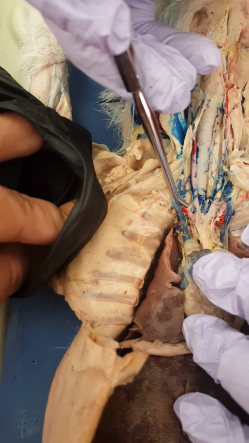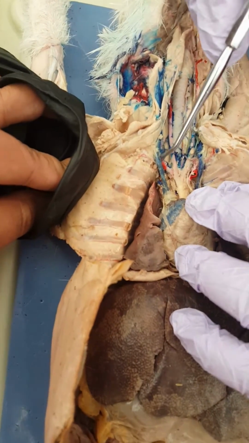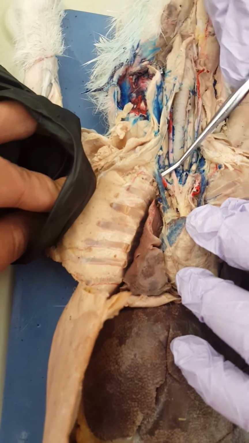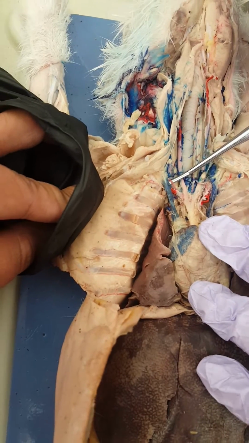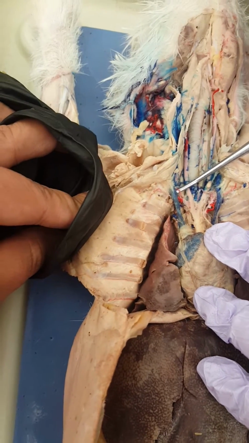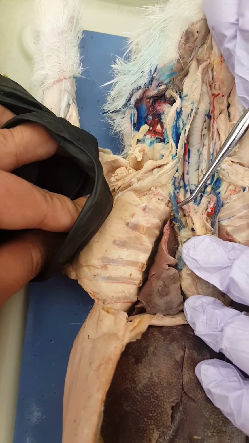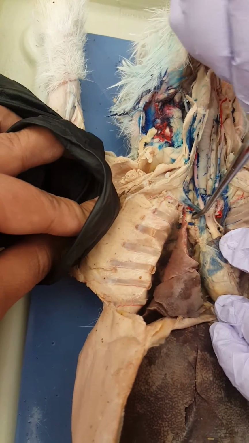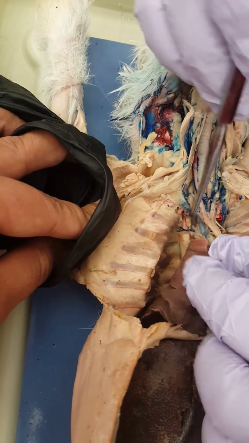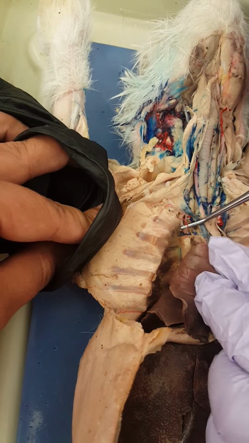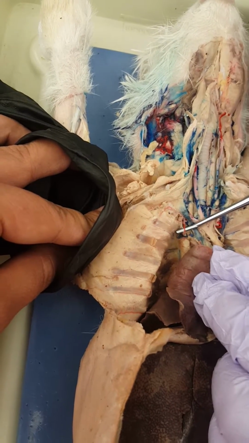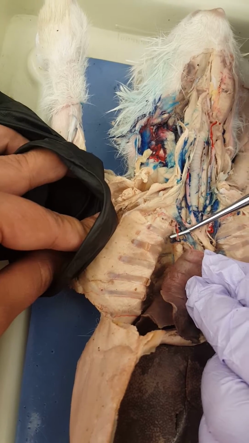So there's that vertebral. The next one, C, is for costocervical. This one's going up to the neck, as in cervical neck. So this is the costocervical. Then we have the small artery down here heading towards the heart. It's actually going to the thoracic cavity more, so this is the thyrocervical, T.